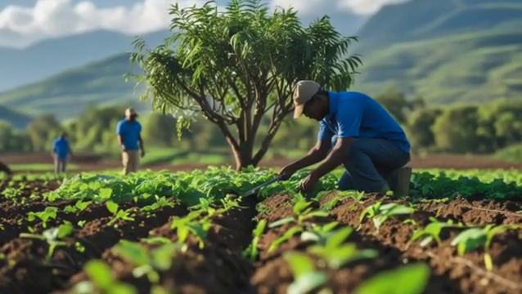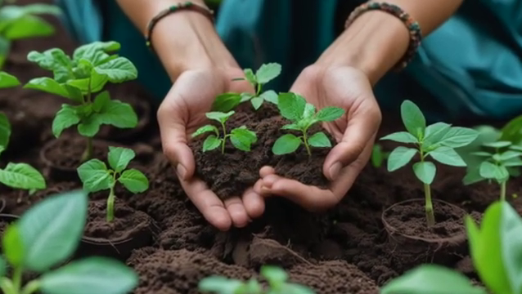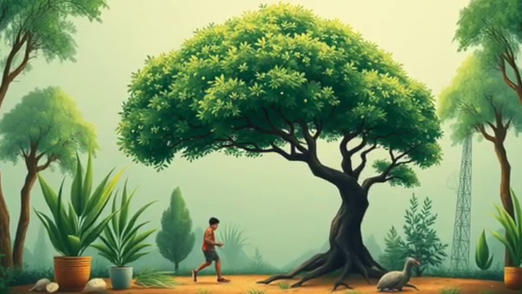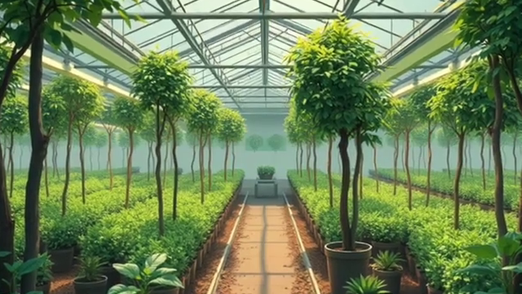Long-term protection. Reforested areas need protection from illegal activities such as logging, grazing, or agriculture. Establishing legal protections, community patrols, or sustainable land use agreements can help ensure the longevity of the reforested area.